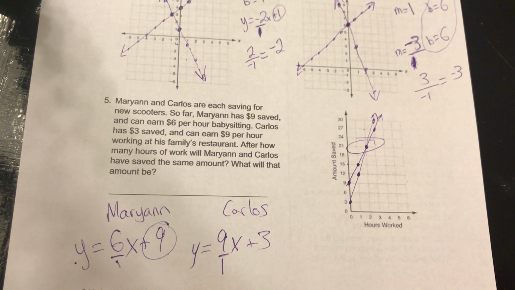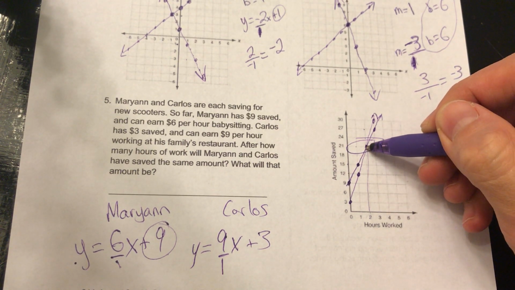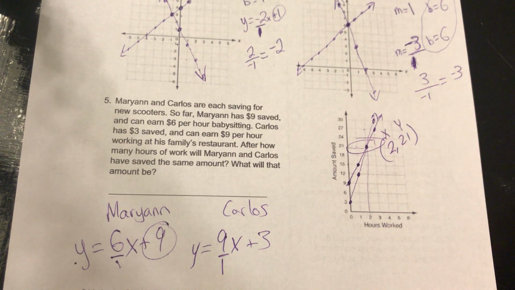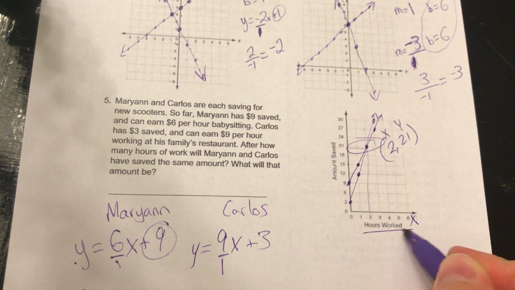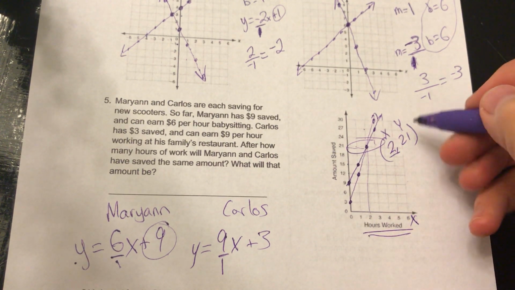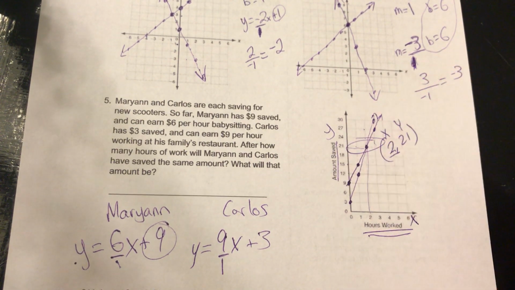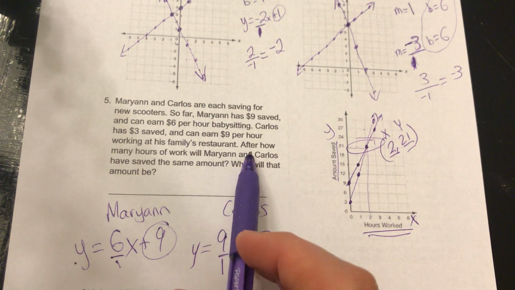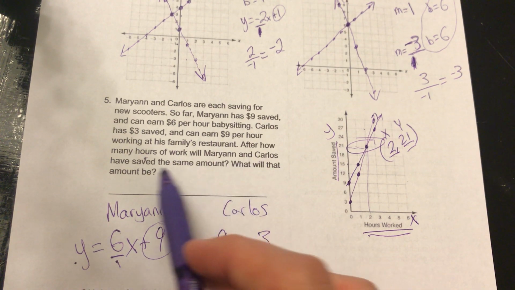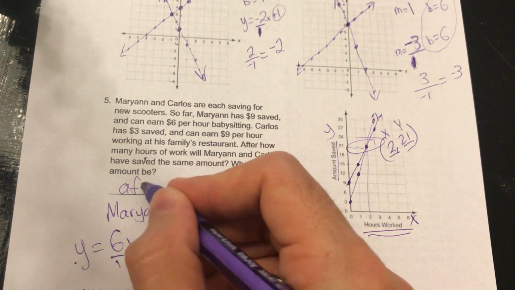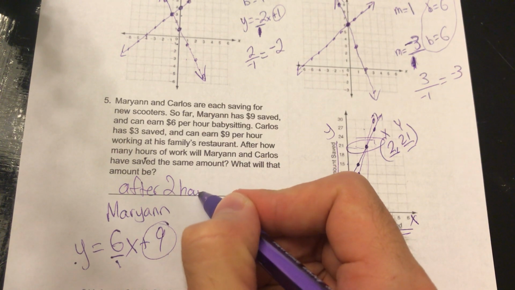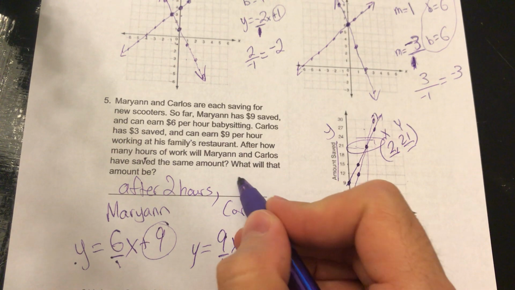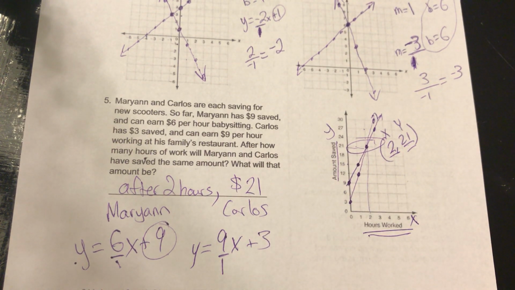But we see the intersection is at this point, 2, 21. If x is 2 and y is 21, then x is hours worked. That means 2 hours, y is 21, amount saved is 21. So to answer the questions, after how many hours of work will they have saved the same amount? After 2 hours. What will the amount be? The amount will be $21.